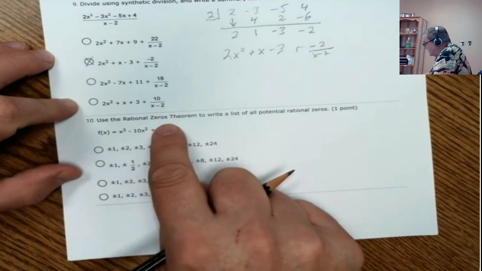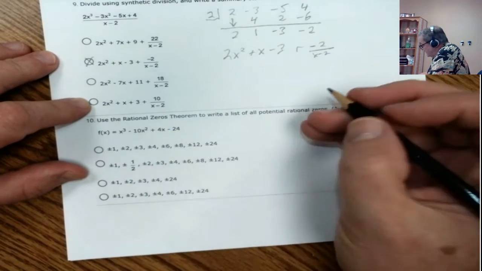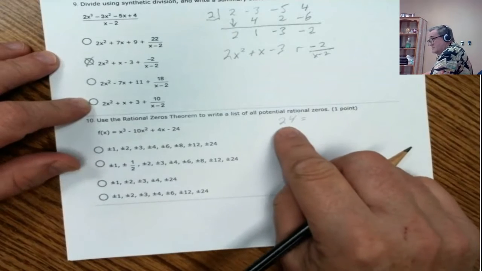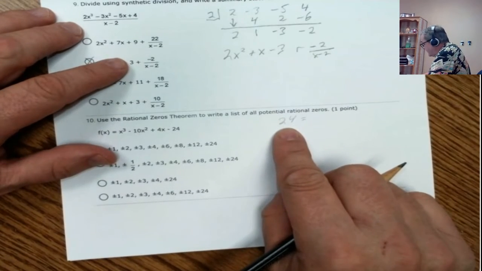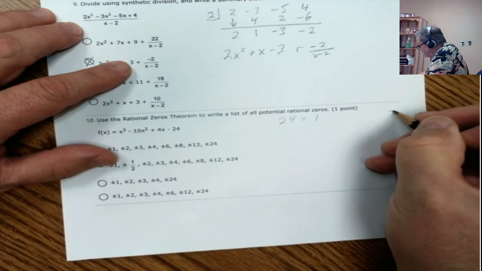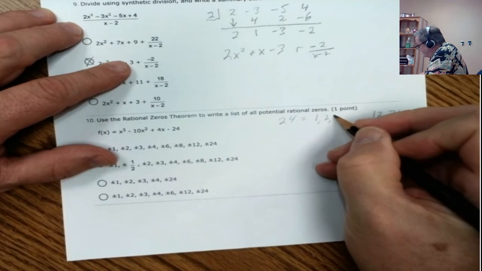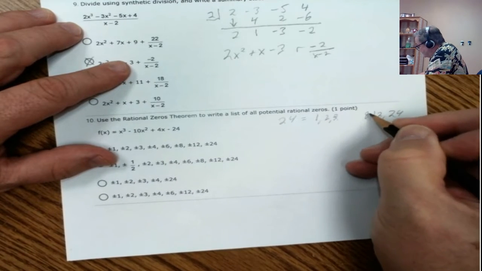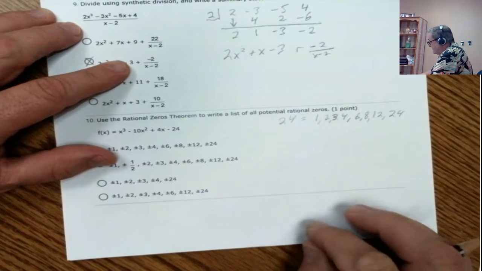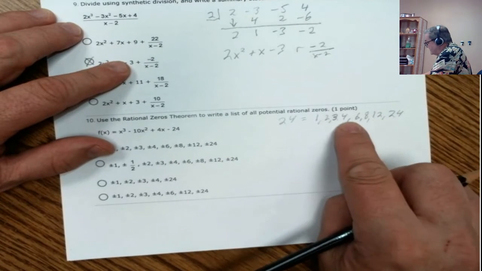Use the rational zeros theorem to write a list of all potential rational zeros. All right, so this is where we take the constant, 24, and we figure out what are all the possible combinations of numbers we can multiply together. What are all the factors of 24? We got 1 and 24. We have 2 and 12. We have 3 times 8. I'm trying to list them in order without running out of space. We have 4 times 6. And that's it. 1 times 24, 2 times 12, 3 times 8, 4 times 6.